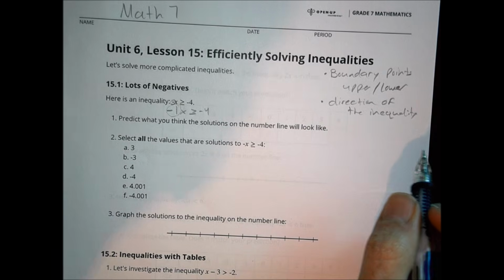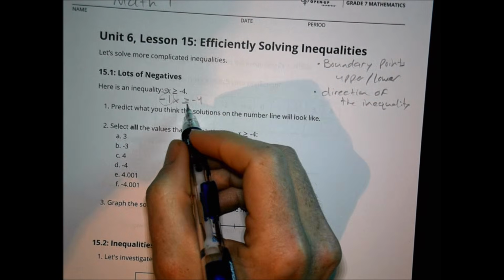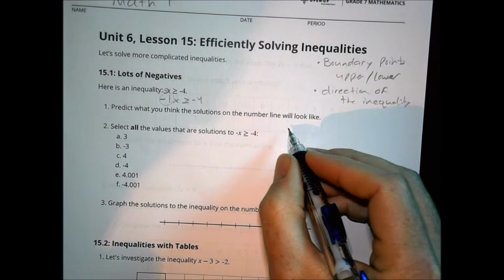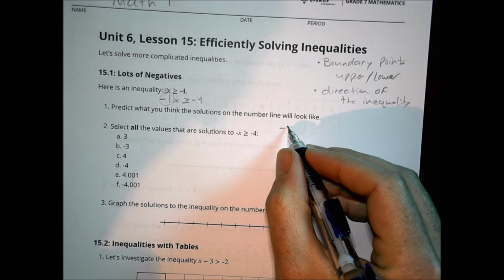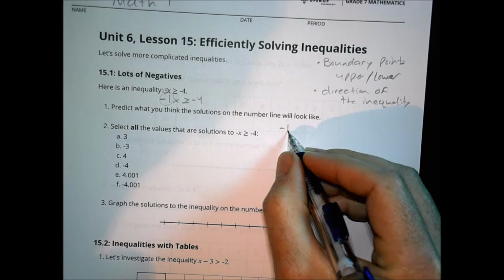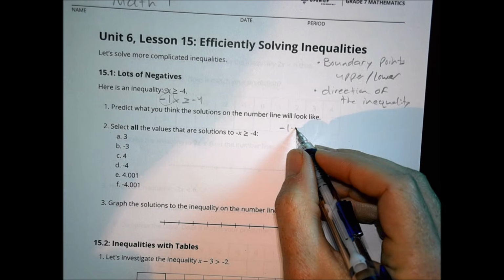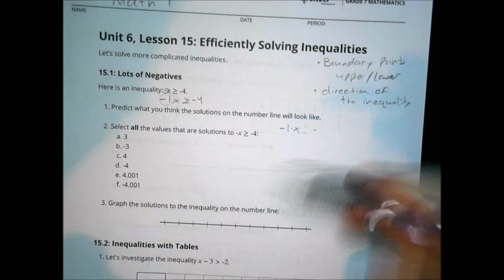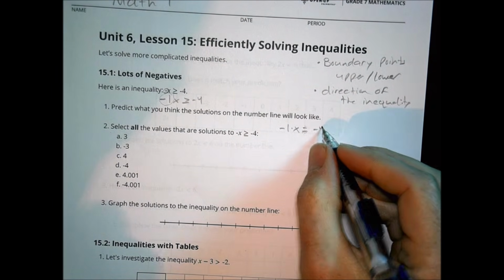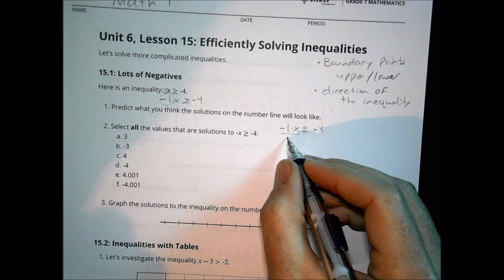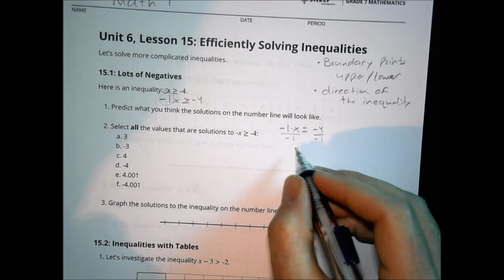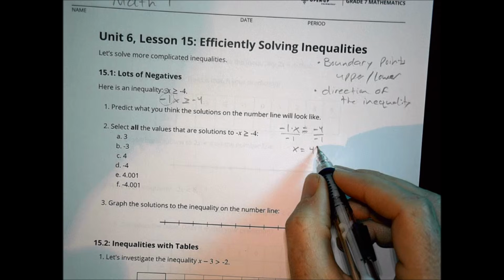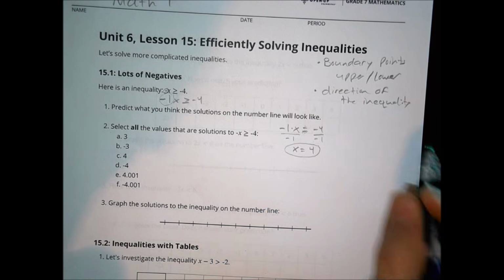When we have to predict what this would look like, one way we could go about it is, first of all, to pretend this was an equal sign. So instead of an inequality, set it up as an equation. Negative 1 times x is equal to negative 4. I would divide both sides by negative 1, and x is equal to 4.